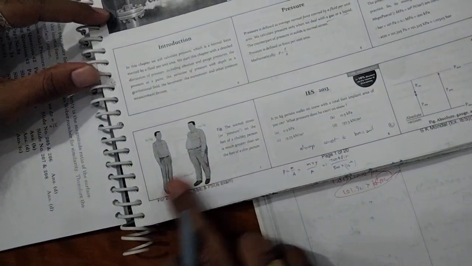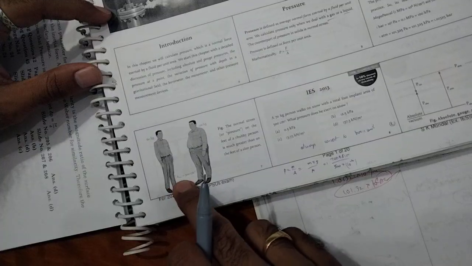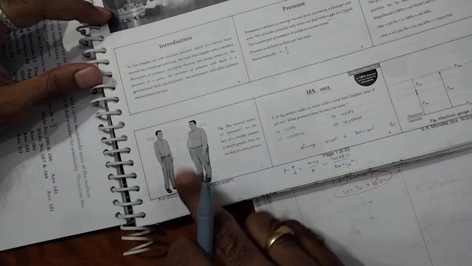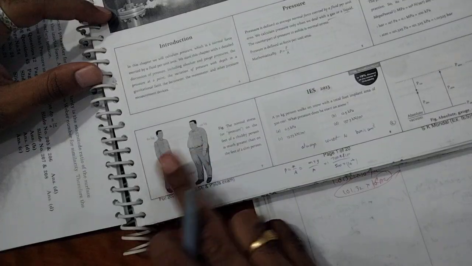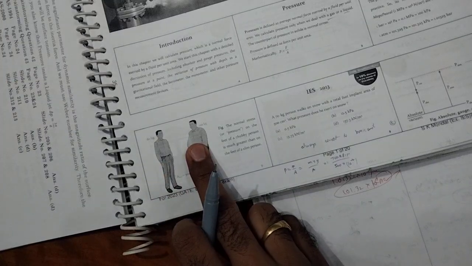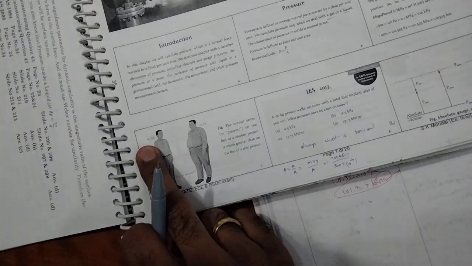You can see here, guys, both of the persons are so similar, the shoe size is so similar. The area of the shoe is similar, but the weight, it means the mass, changes. So everything is dependent on mass. See the mass of him and see the mass of him.